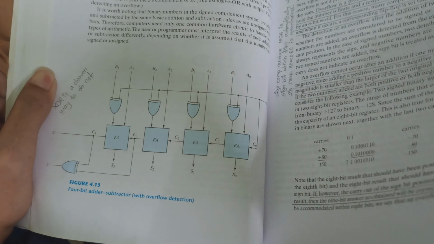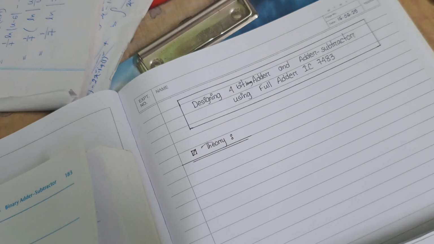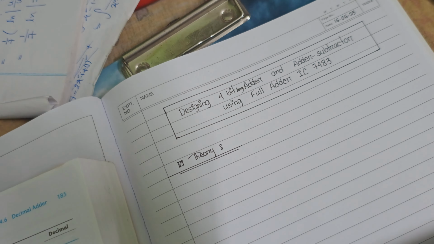So I was reading some theories for the practical of designing a 4-bit binary adder-subtractor circuit using the 7483 full adder. So there are the boxes. These are the 7483 full adder. There are 4 full adders for a 4-bit full adder.